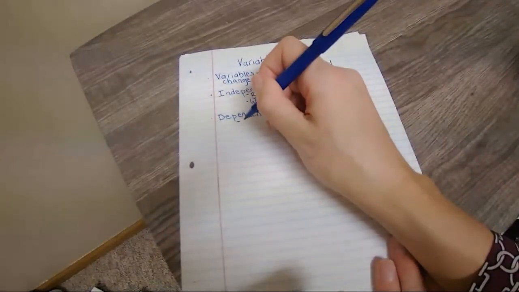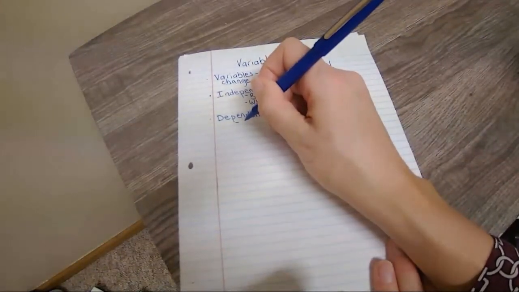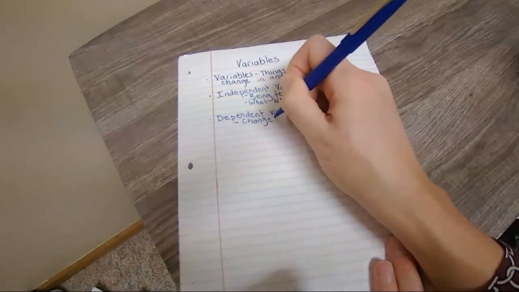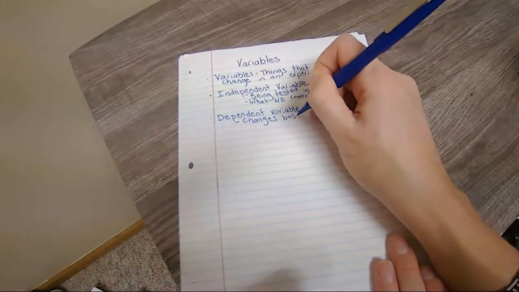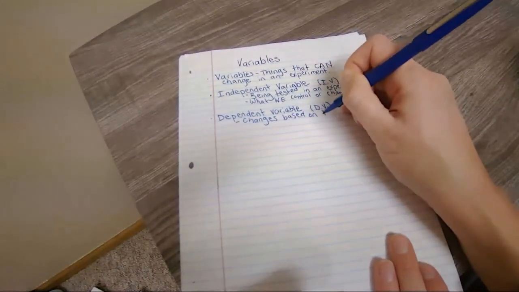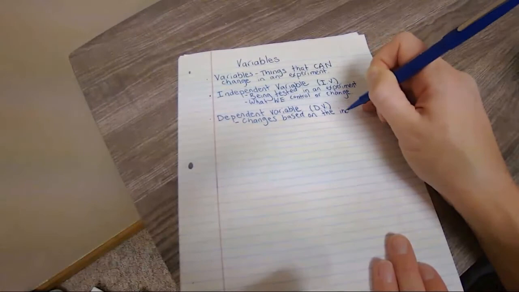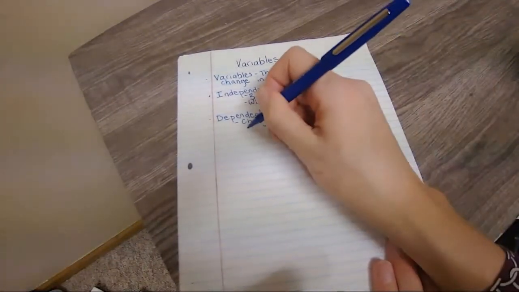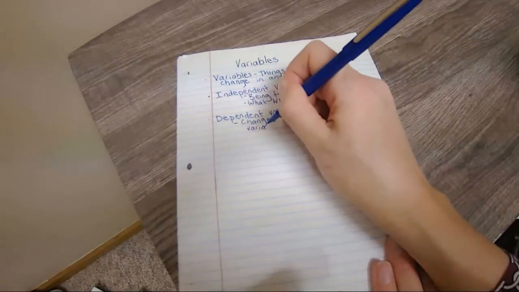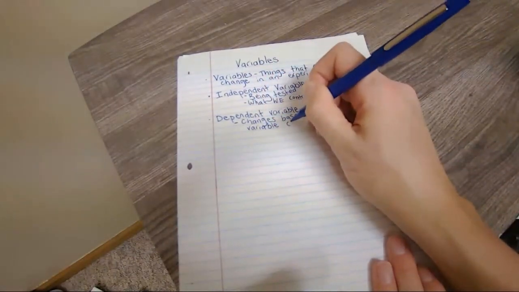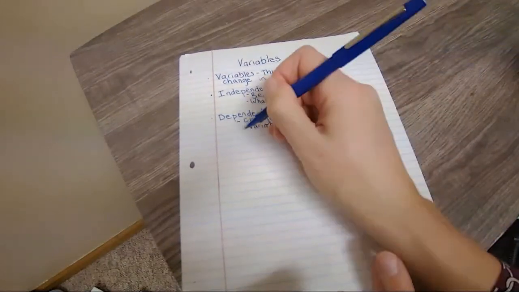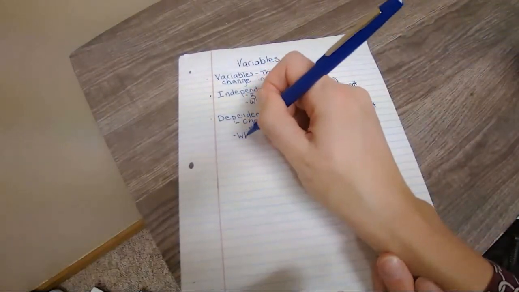Okay, so your dependent variable changes based on the independent variable changing. So again, what we are measuring.